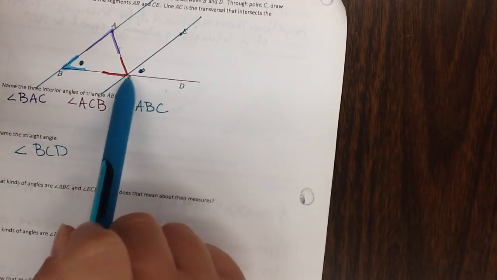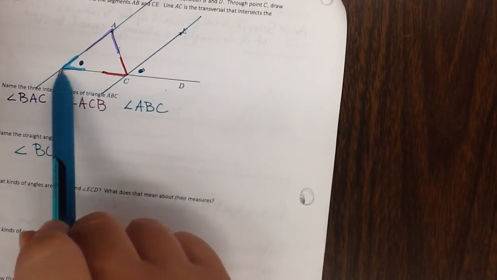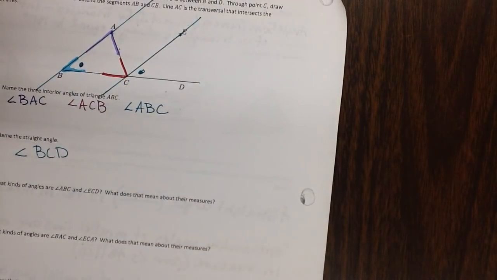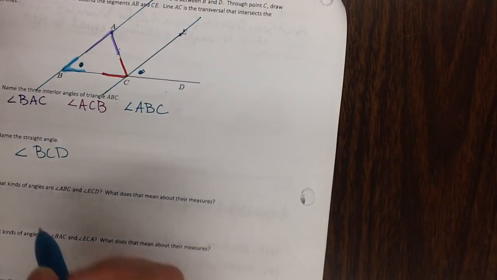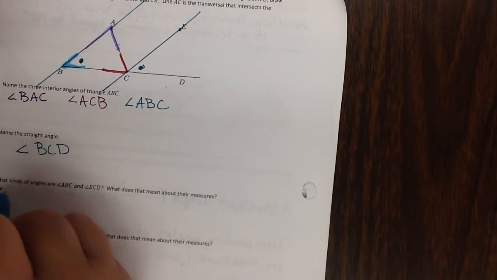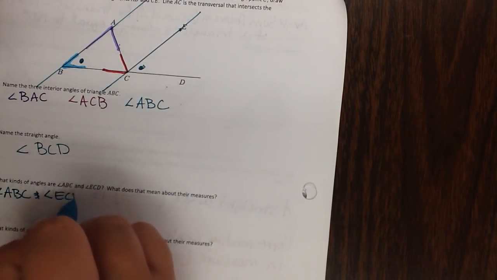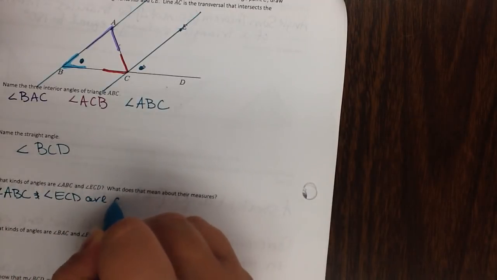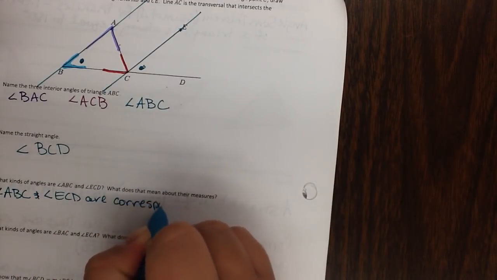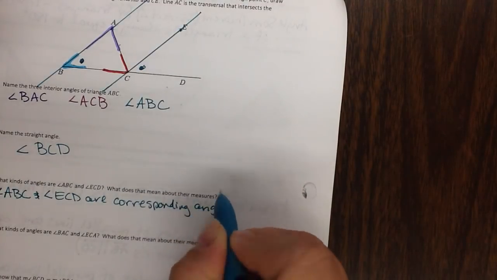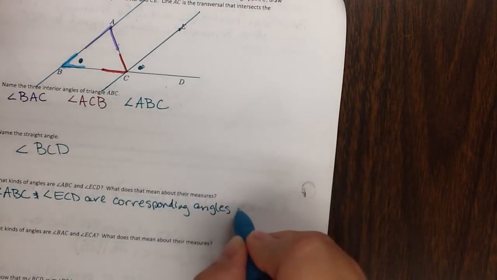This is also a transversal, this line down here. So these two angles are corresponding angles. Angle ABC and angle ECD are corresponding angles of parallel lines.